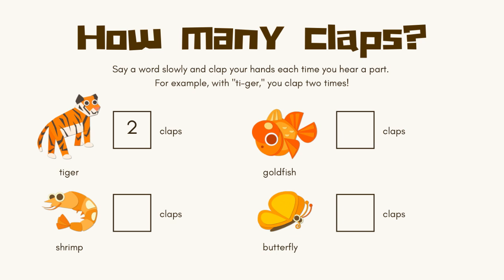Now, the slide asks, how many claps? And the answer is 2. This shows how some words, like tiger, have 2 distinct sounds or syllables. Recognizing these parts is key to decoding words and improving your vocabulary skills. Overall, this exercise ties into our broader theme of phonetics and sound awareness, crucial tools for effective communication and language mastery.